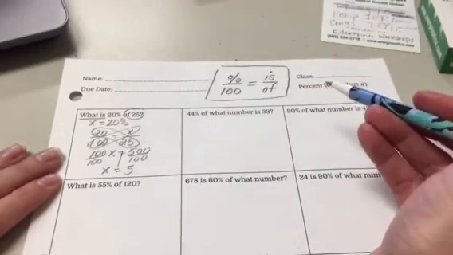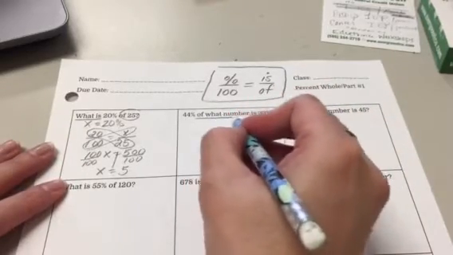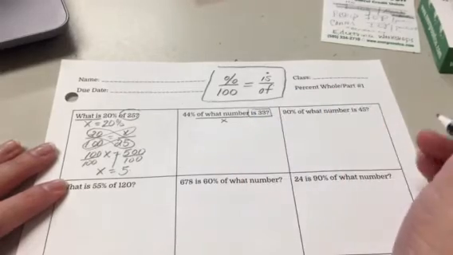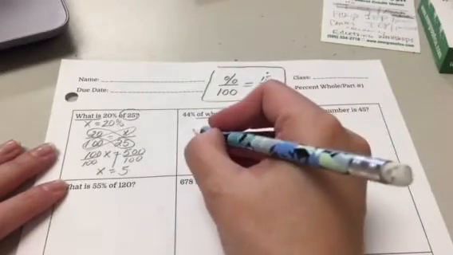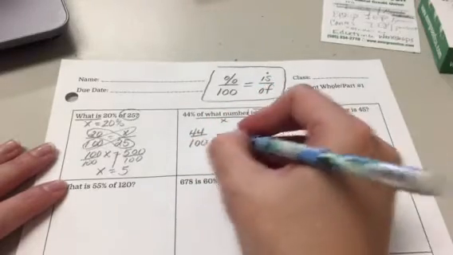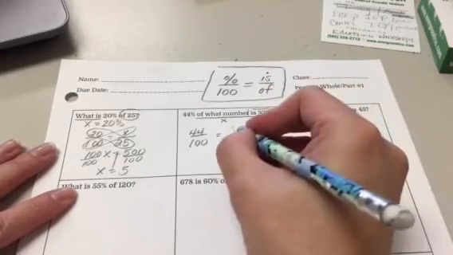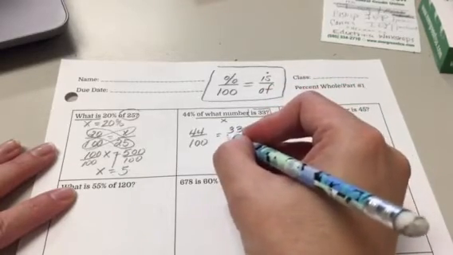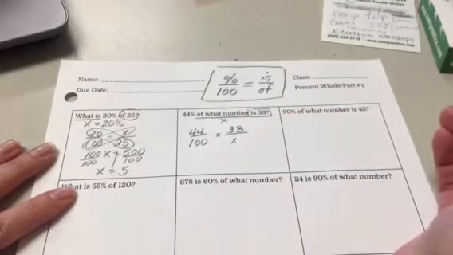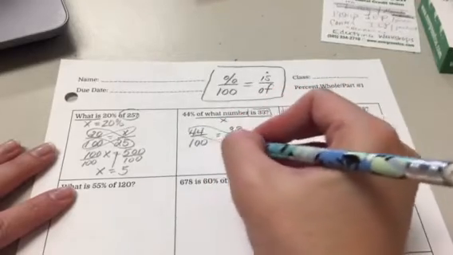All right, take a look at the next one. It says 44% of what number is 33? Okay, well, I know my percent. The percent's what's out of 100. And this time they give me is, so is going to go on top. So 33 goes there, and of what number we don't know, so my X is going to go on the bottom.